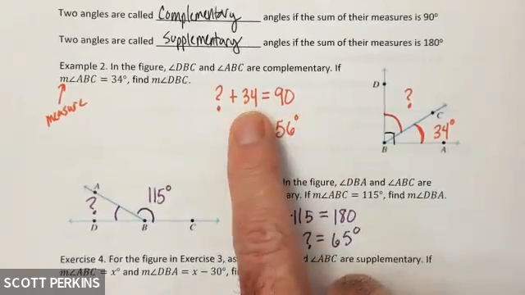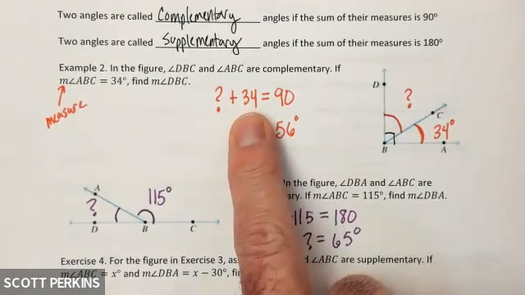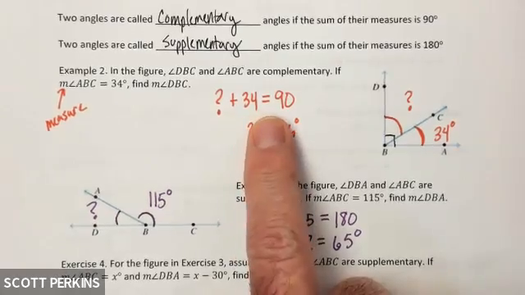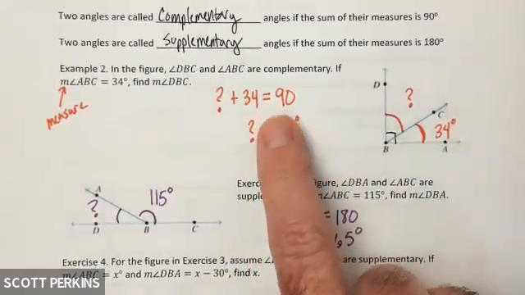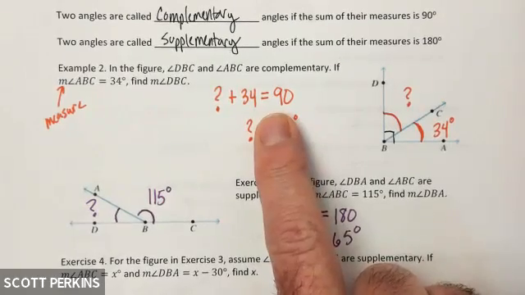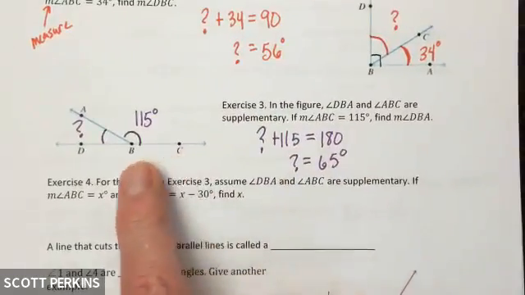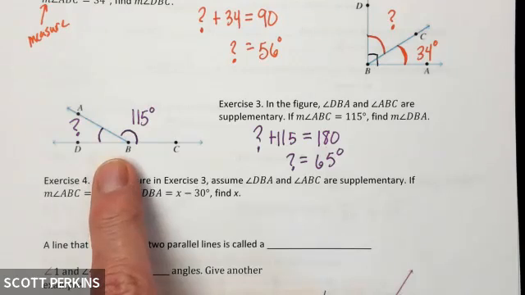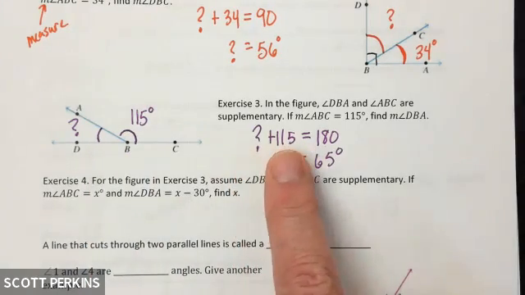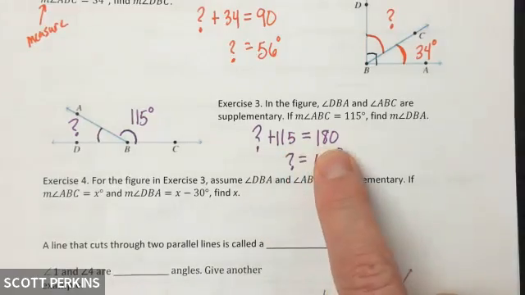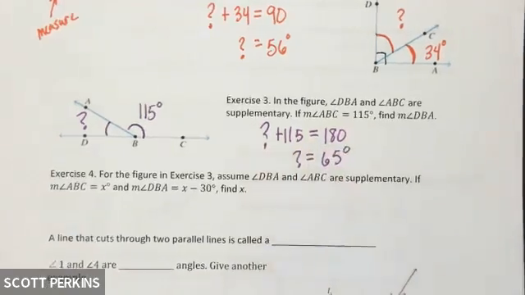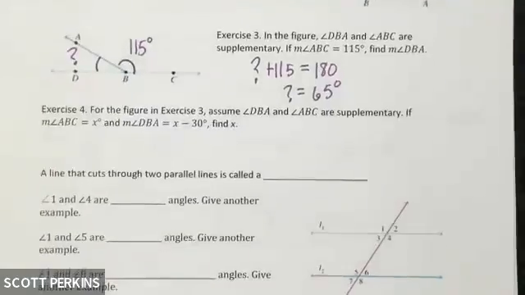I mentioned we're setting it up like that intentionally, even though you could probably solve that with just your calculator. I wanted to make sure for the exercise we're going to lead off with today. Then this next problem, these two were supplementary, so the missing angle plus 115 added up to 180, and we subtracted.